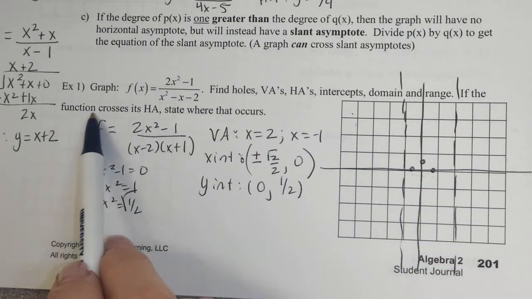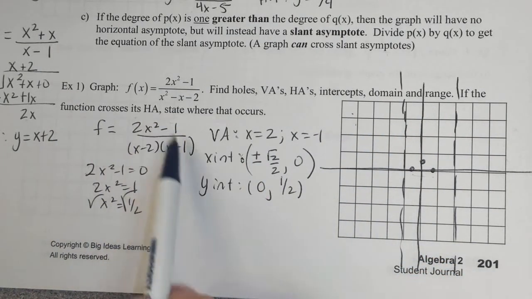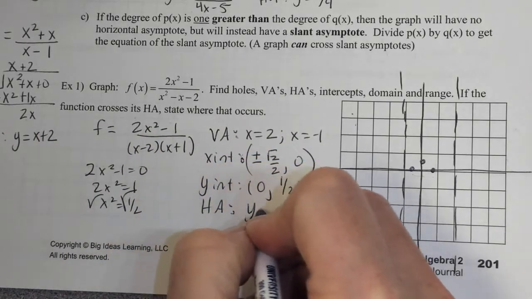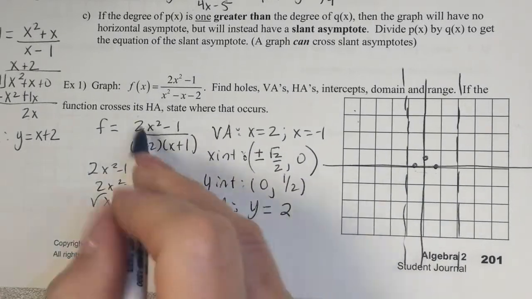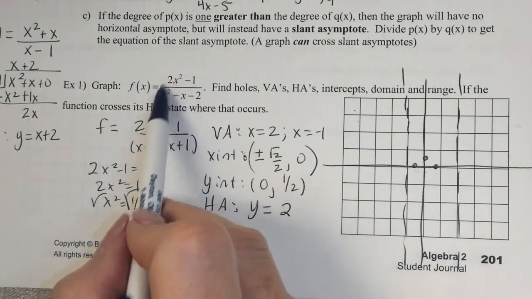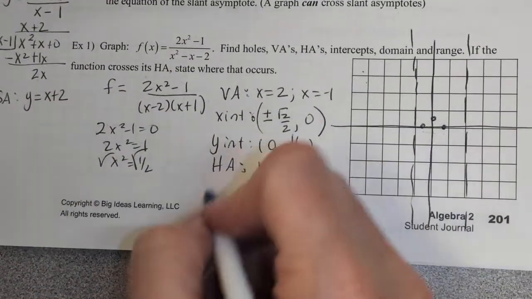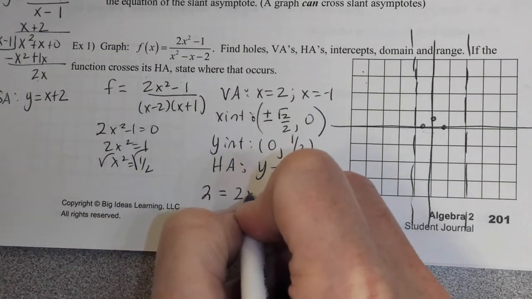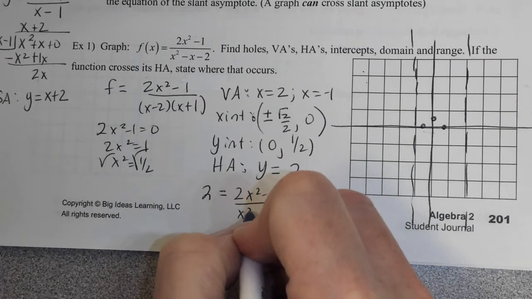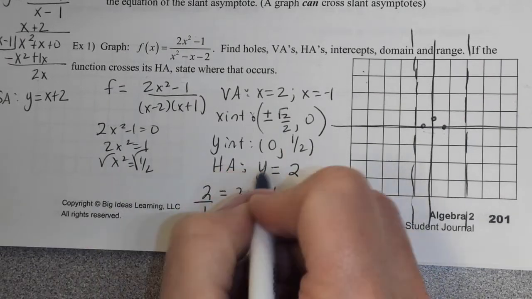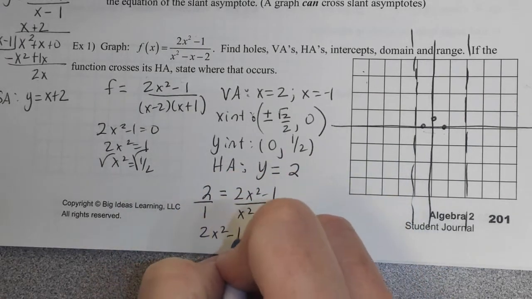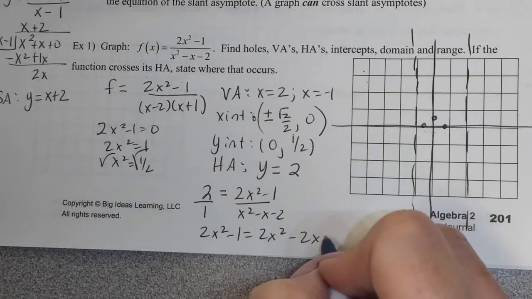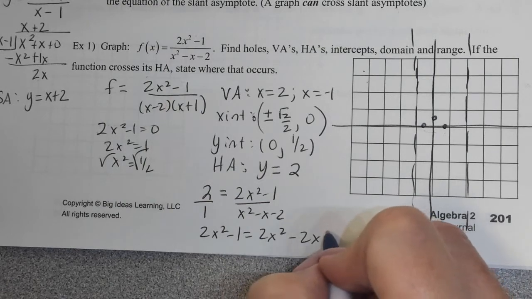Okay, if the function crosses its horizontal asymptote, okay, yep, horizontal asymptote is going to be at y equals 2. That's because we have the same degree. I divide those lead coefficients. So I'm going to see if this thing can ever equal 2. So I cross multiply. 2x squared minus 1 would have to equal 2x squared minus 2x minus 4.